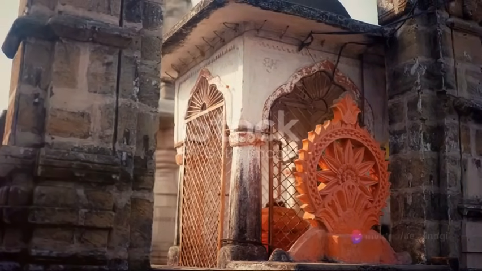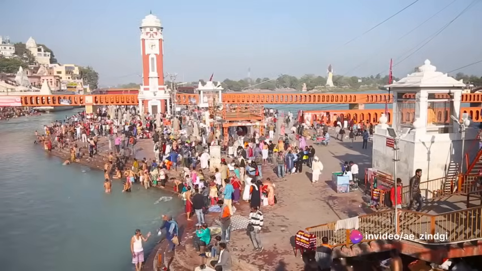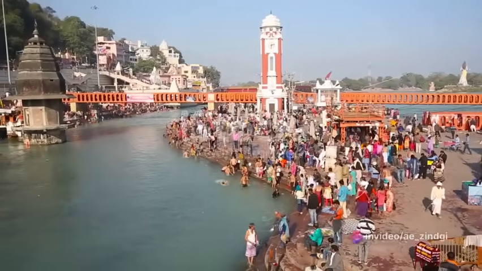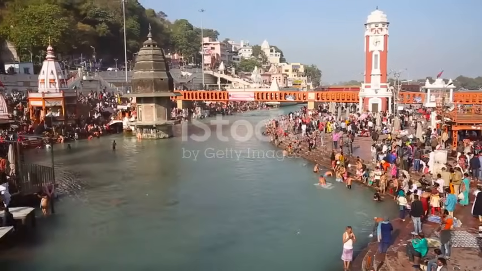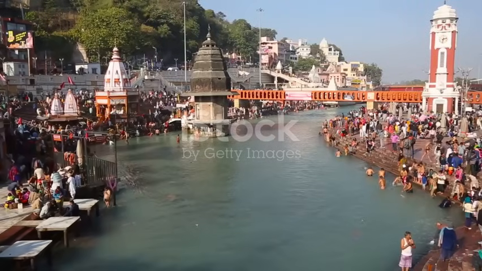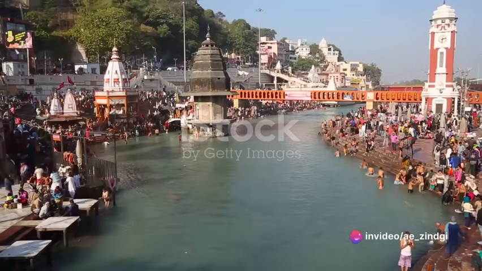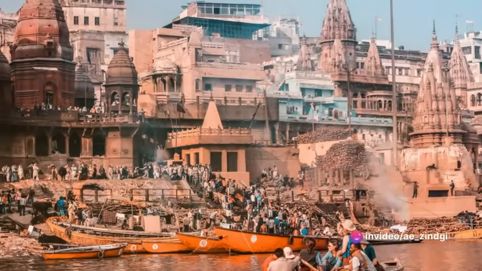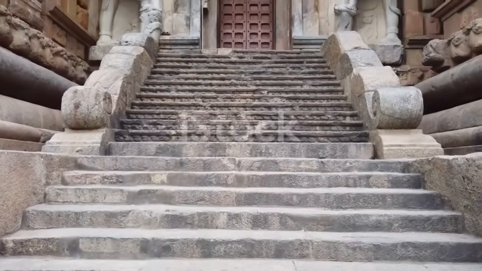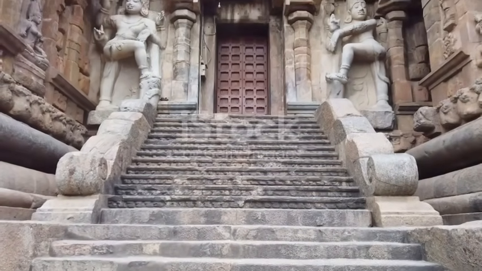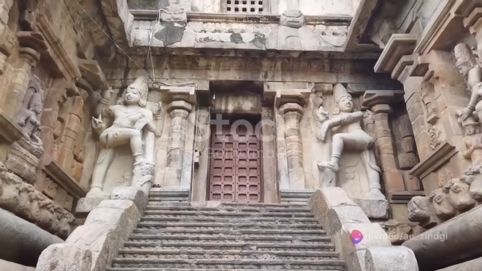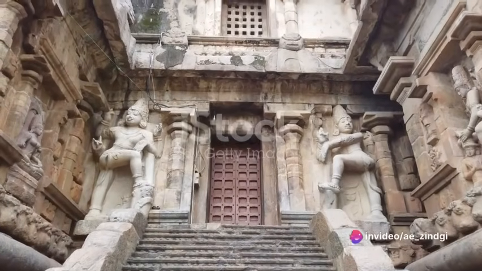Moreover, the Rameswaram Temple is a crucial part of the Chardham pilgrimage, one of the holiest journeys in Hinduism. Chardham, or the Four Abodes, consists of 4 pilgrimage sites in the 4 directions of India: Badrinath in the north, Jagannath Puri in the east, Dwarka in the west, and Rameshwaram in the south. The belief is that a journey through these 4 sacred sites will lead one to moksha, or liberation from the cycle of birth and death.